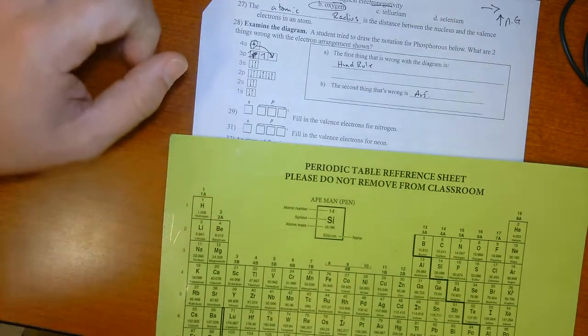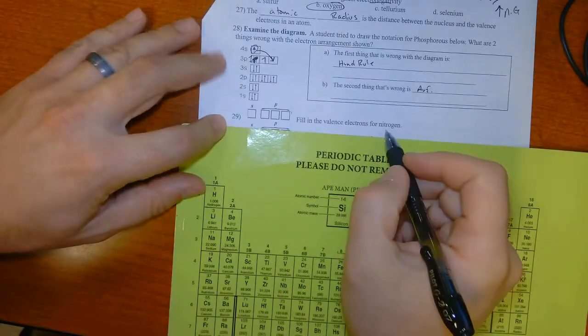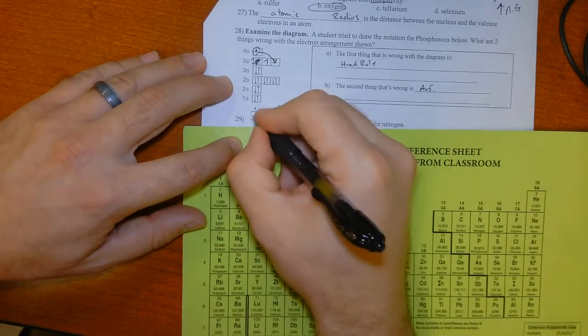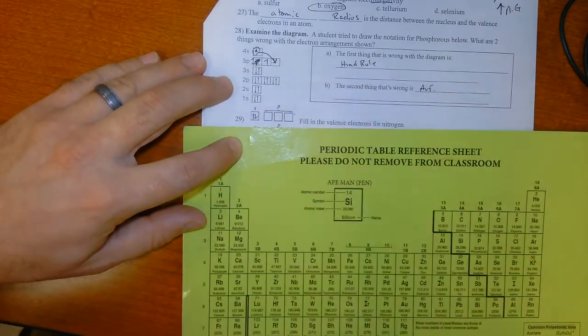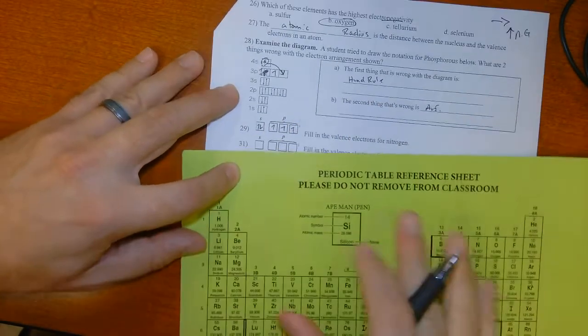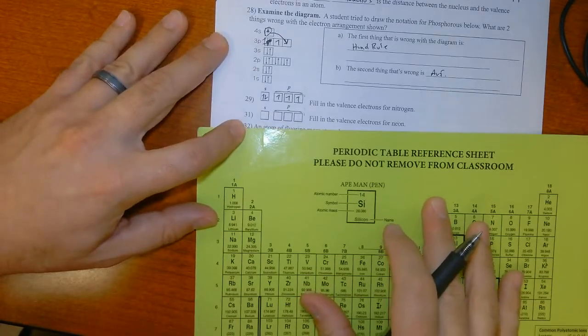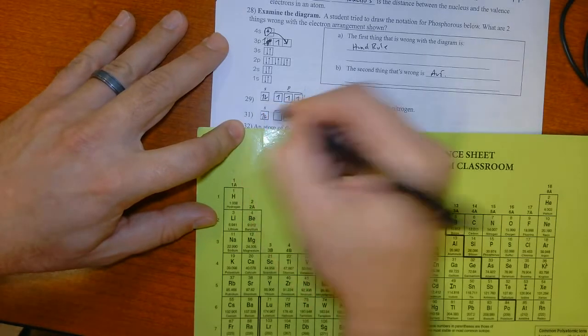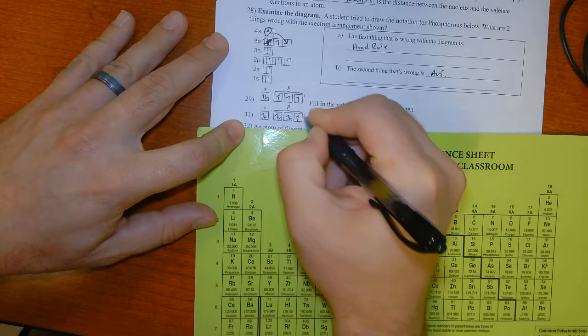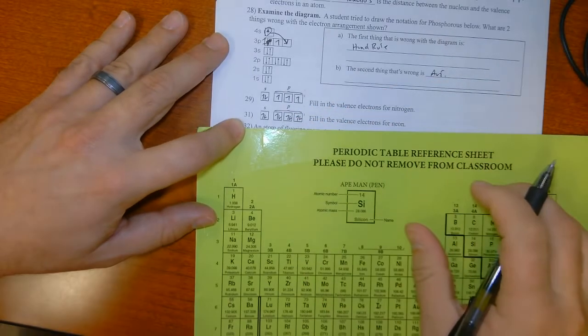Fill in the valence electrons for nitrogen. Nitrogen is here, so there are 5. So 1, 2, we need to fill that level, then 3, 4, 5. Next one, fill in for neon. Neon is full, and these are all going to be full as well because it's 2p6.